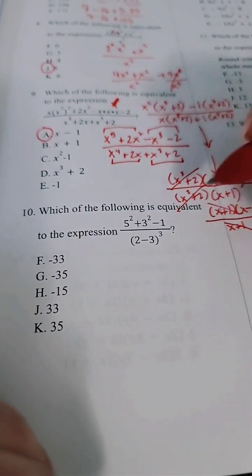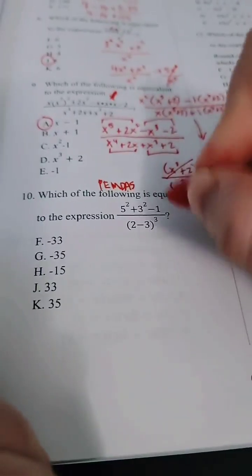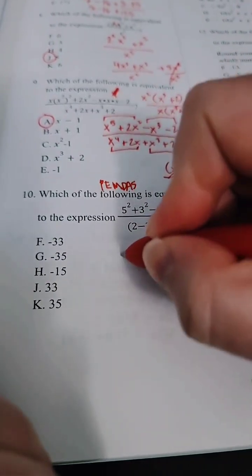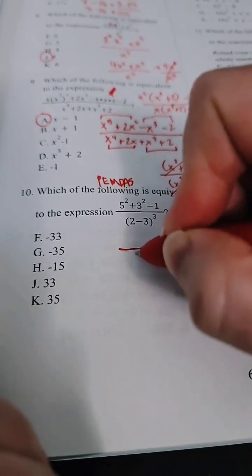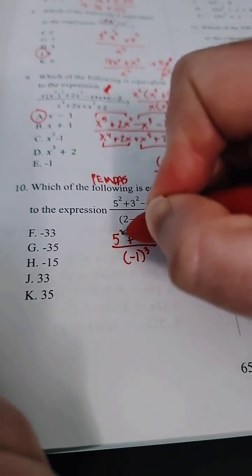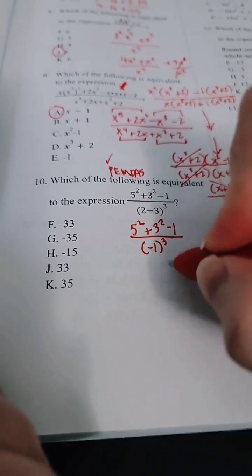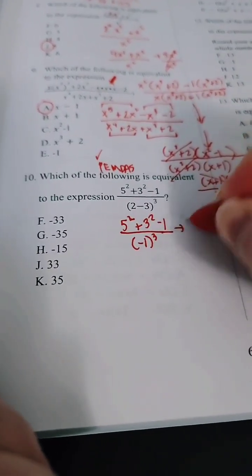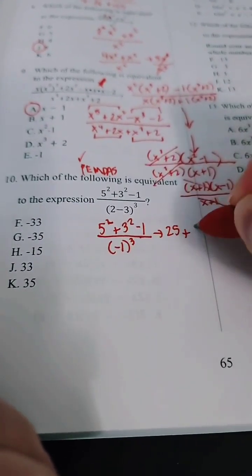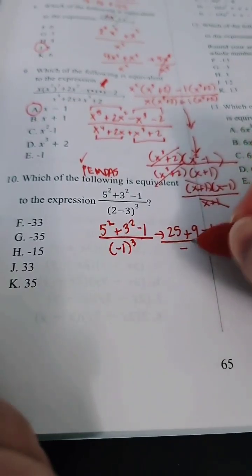So now let's go to number 10. Which of the following is equivalent to this expression? Again, we have to think of PEMDAS. So parentheses first. So we're going to say 2 minus 3 is negative 1. And then I'm just going to copy down everything else for you so you can see it step by step. So now we're going to do exponents because we just did parentheses. So E is for exponents. So I have to do the 5 squared. That's going to be 25 plus 3 squared is 9. I'm going to copy over the minus 1. All of that over negative 1 cubed is negative 1.